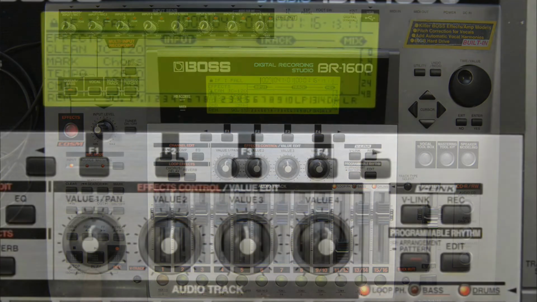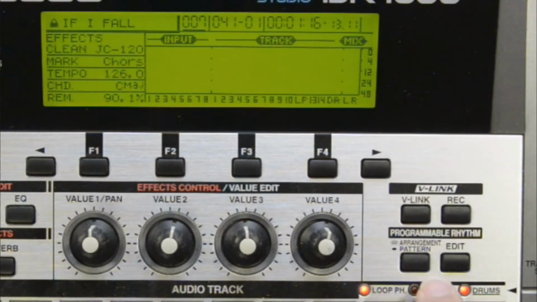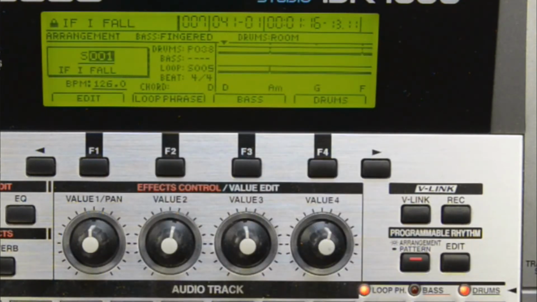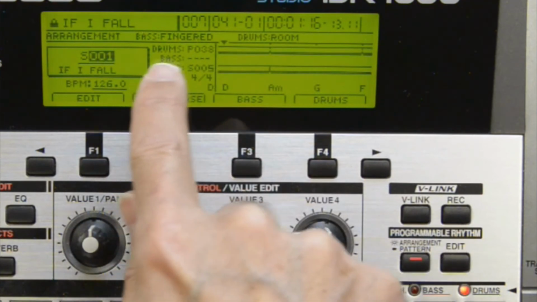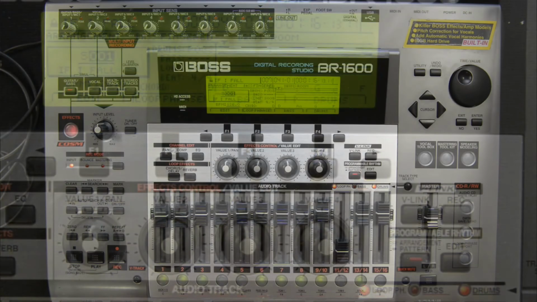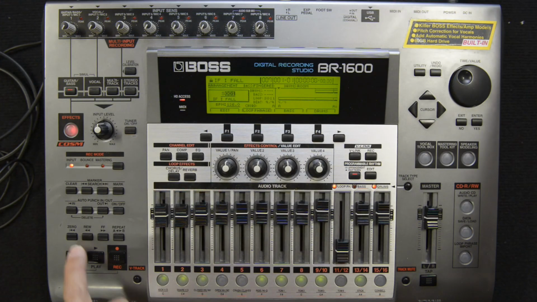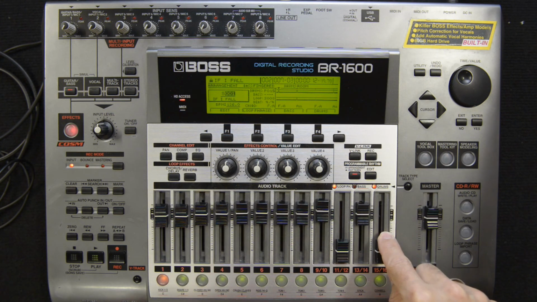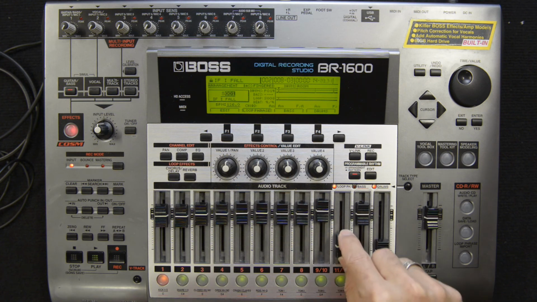and then we'll have a listen to what that sounds like. Now we need to make sure that we're in arrangement mode, so the button is lit so that the song will follow a set arrangement, and you can see here that both the drums and loops are set up in the arrangement for this song. So if we press play, you can hear that that's the built-in drums as opposed to the loops.